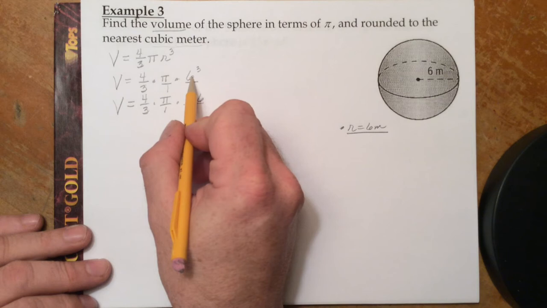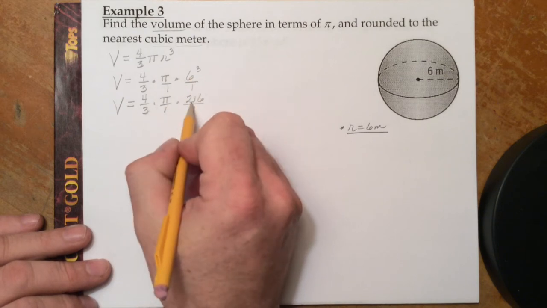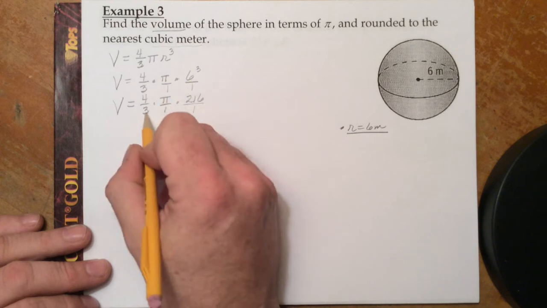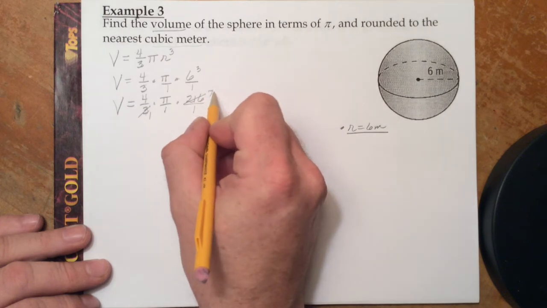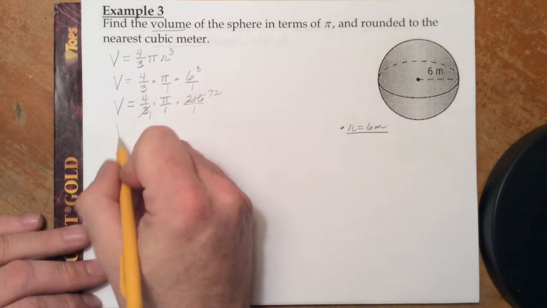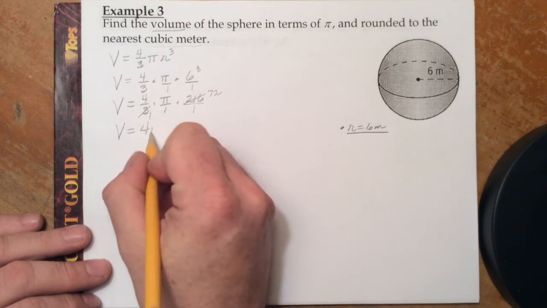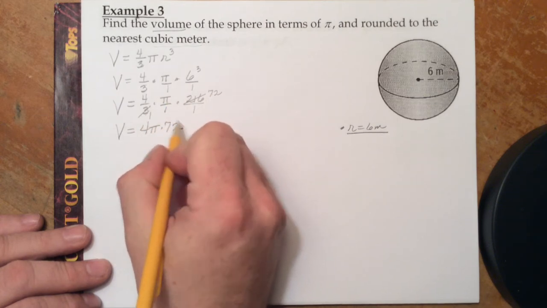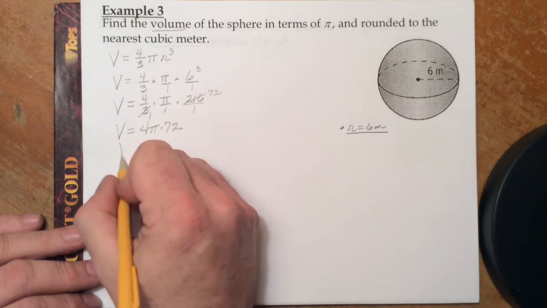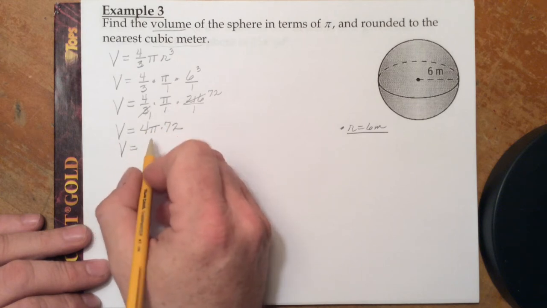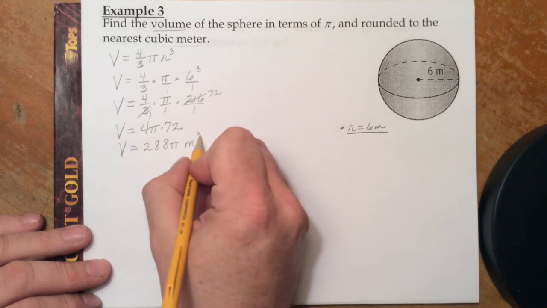Since 3 would go into 6 evenly, it's got to go into 216 evenly, because 216 is a multiple of 6. So 3 goes into 3 once, and 3 goes into 216 exactly 72 times. Now we have 4 times pi times 72, or 4 pi times 72, over 1 times 1 times 1, or just 1. So we can leave it like that. Then we finally multiply the 4 and 72, and we get 288 pi cubic meters.